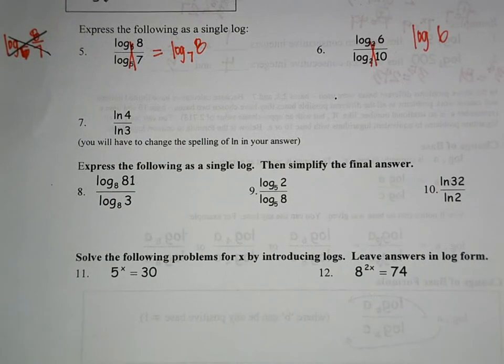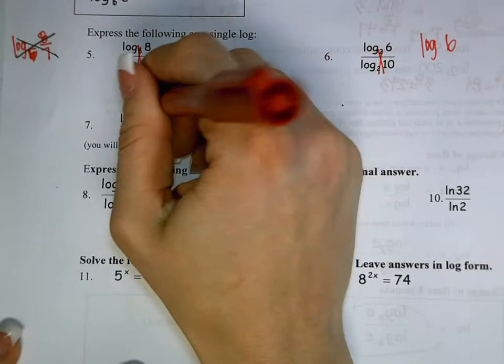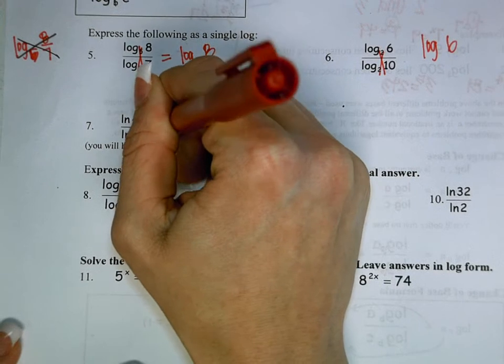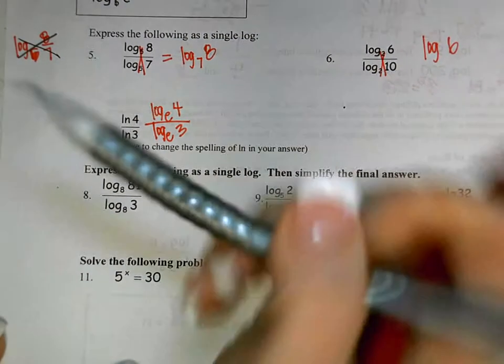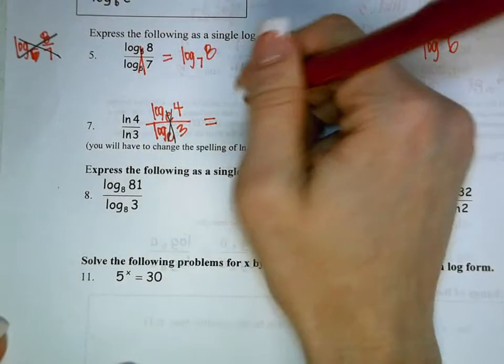How about number 7? I want you to rewrite number 7. Condense it into a single log. What's another way to write natural log? E. Log base E. So you do have to rewrite this in a log base E form. Then once you have log base E, these can go away, and you can rewrite this as what?